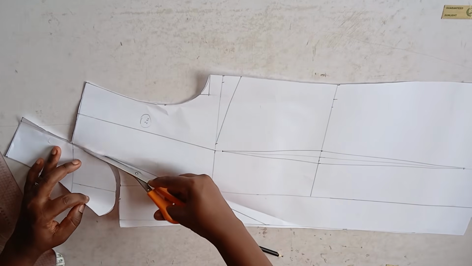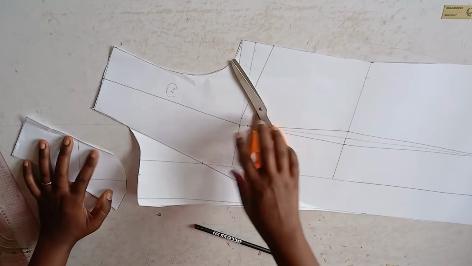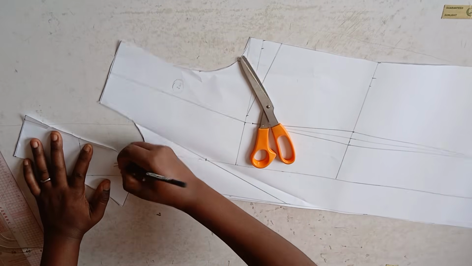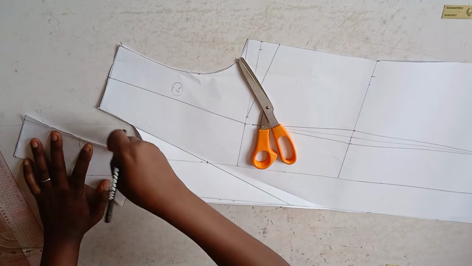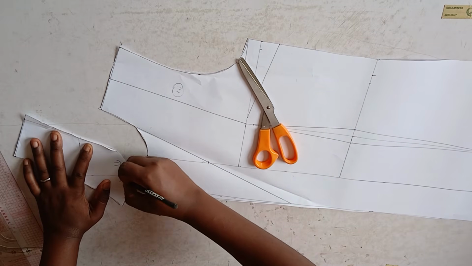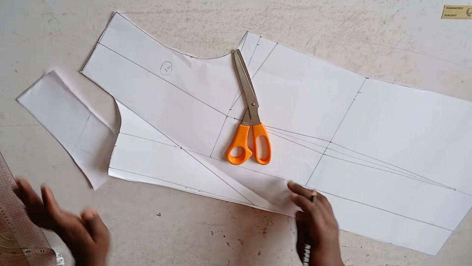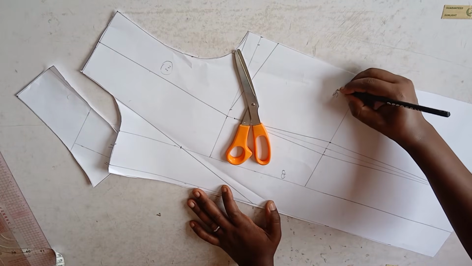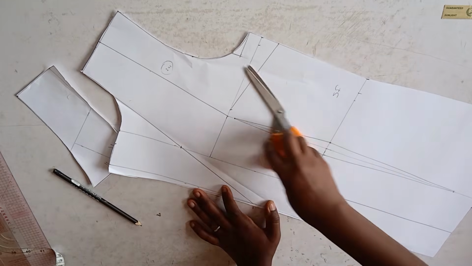You're not leaving it. So when you cut out your collar, don't forget this part here. I'm just going to draw an arrow. This is the part that is coming to the neckline, and this will go to the back. Please measure and label it so that you will not make any mistake. And this is our center front and our side front like this.